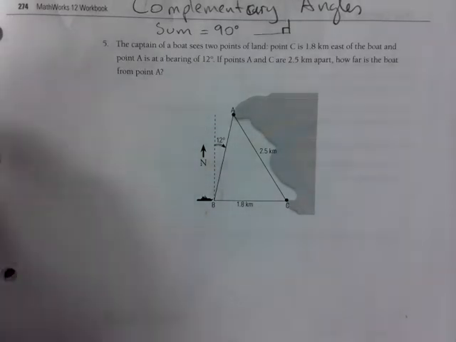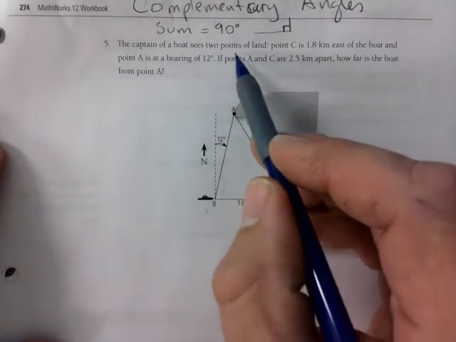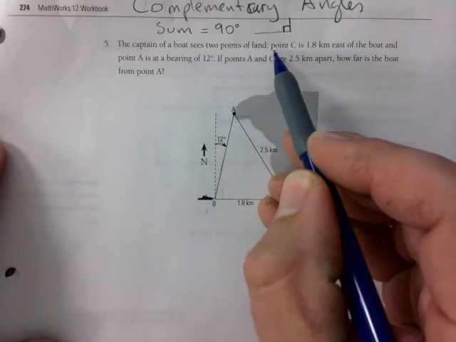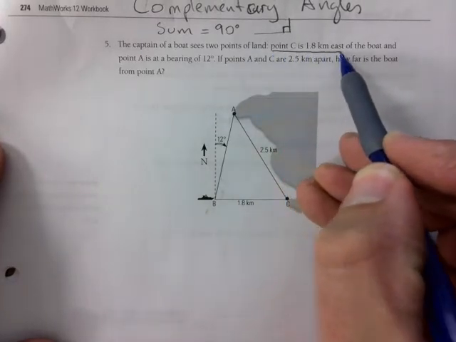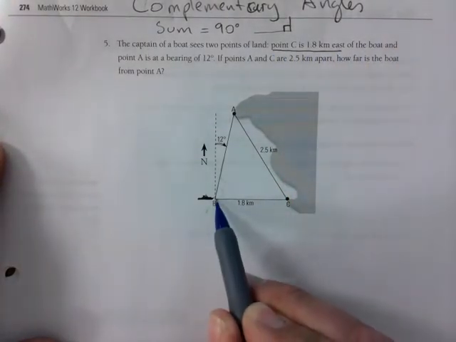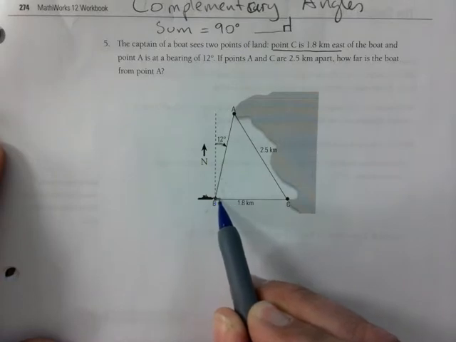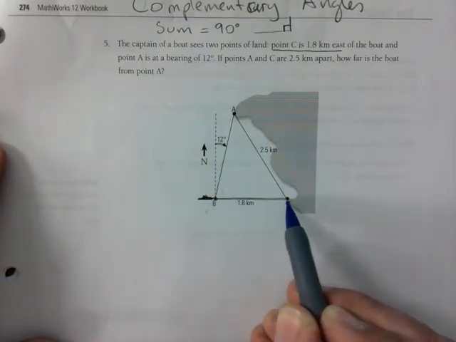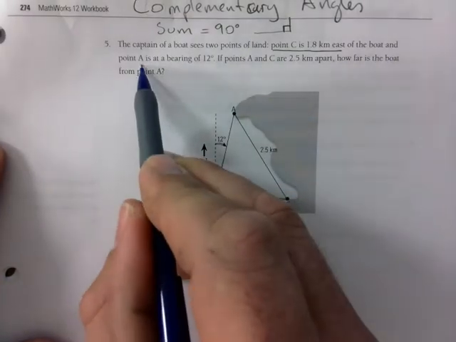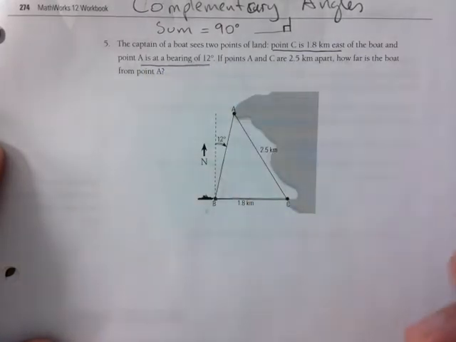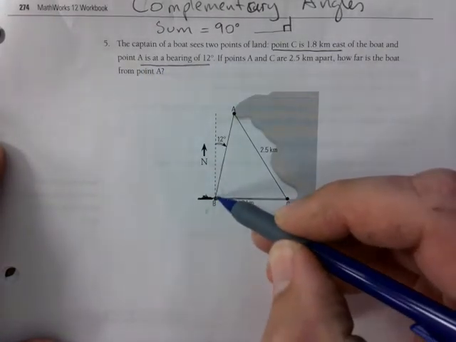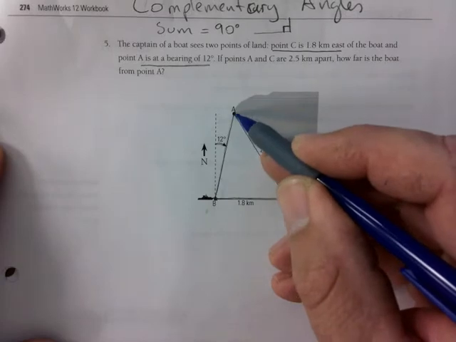The captain of a boat sees 2 points of land. Point C is 1.8 kilometers east, right? So this is the boat, the captain, 1.8 kilometers east of the boat, and point A is at a bearing of 12 degrees. You're like, what is bearing?